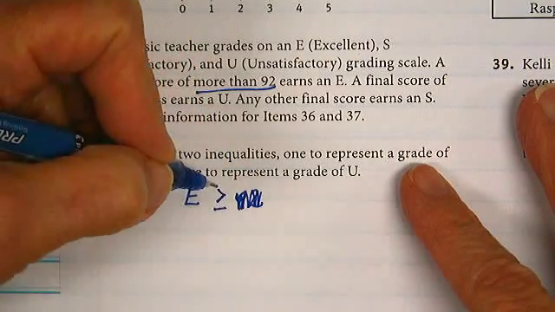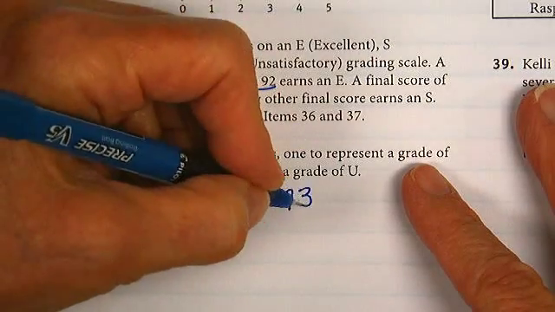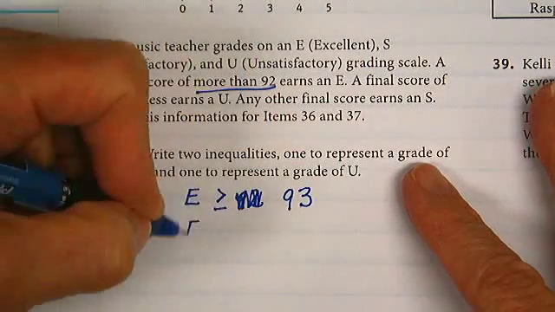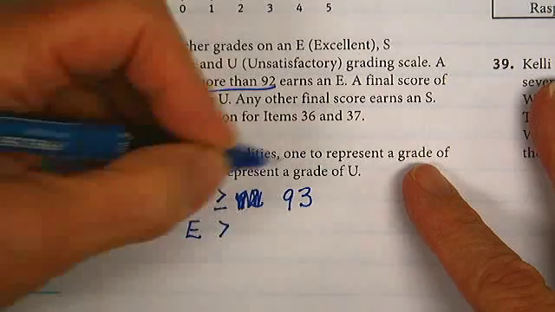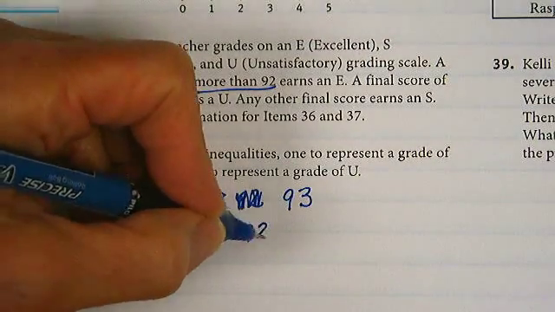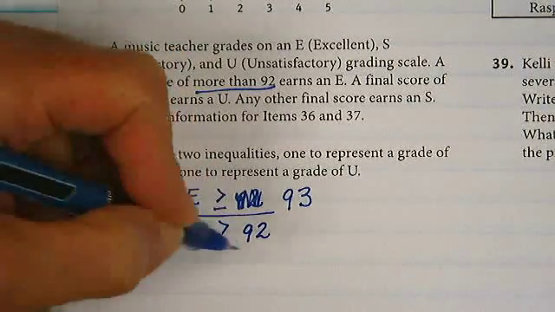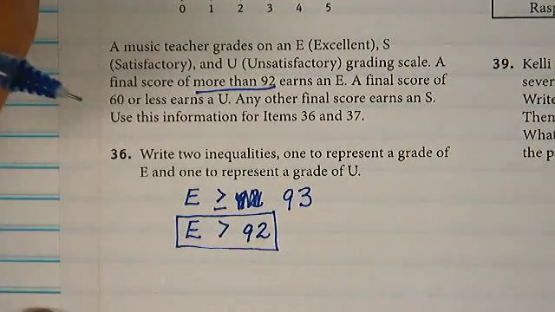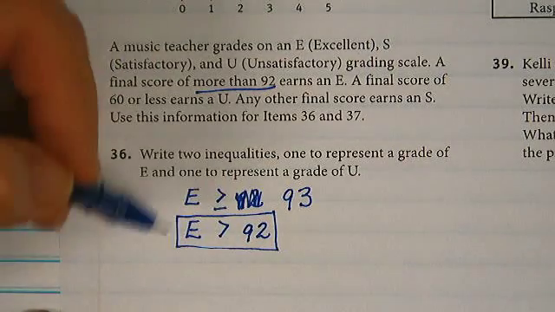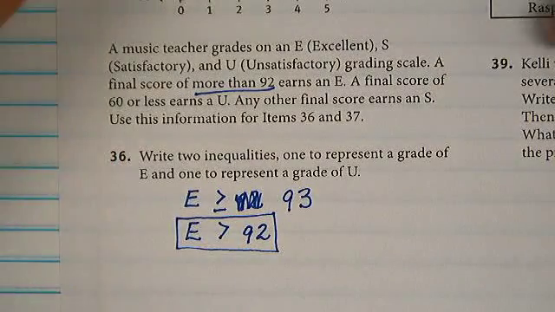E must be greater than or equal to 93, or E strictly greater than 92. This is probably a better answer because if the grade were 92.1, that would be bigger than 92, so that would earn an E.